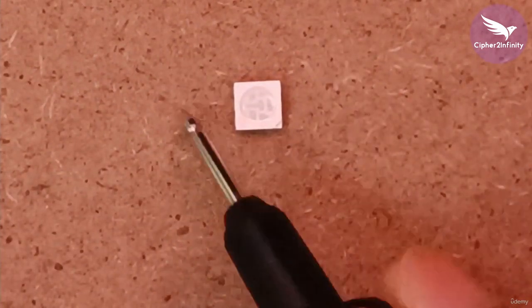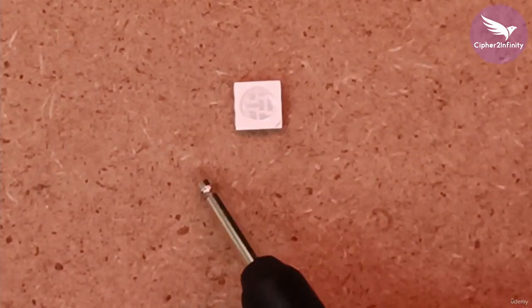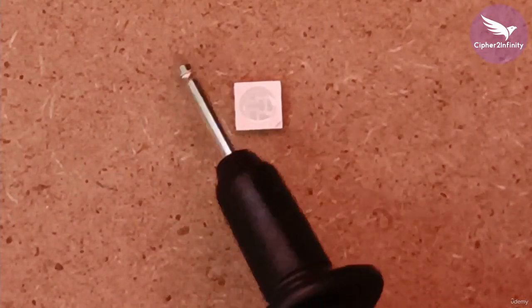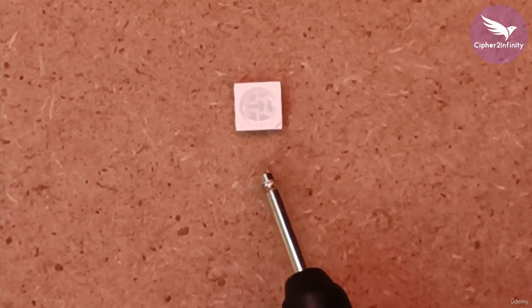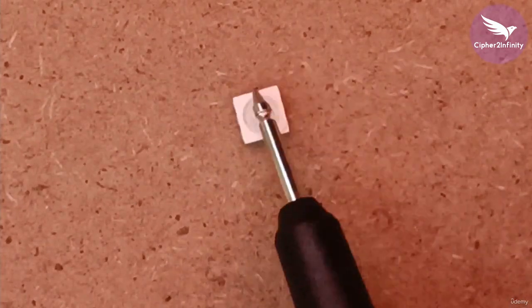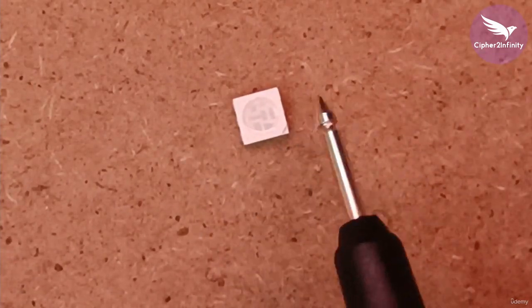So likewise, you can check the RGB LED whether it's working properly or not. And once you are sure that the RGB LED is working properly, then you can actually solder the RGB LED on the PCB. Okay. So that's how you have to check the RGB LED.